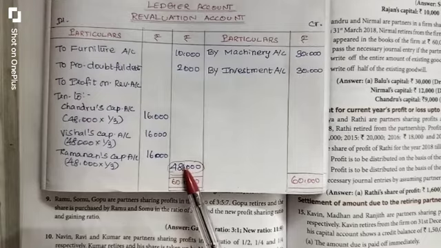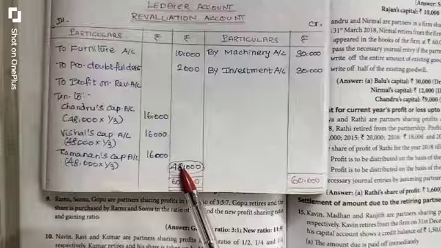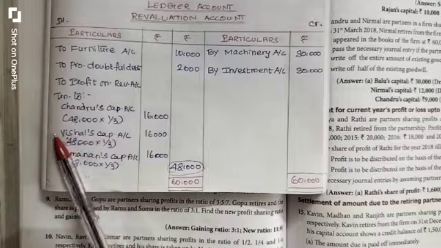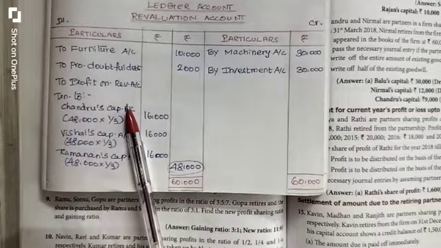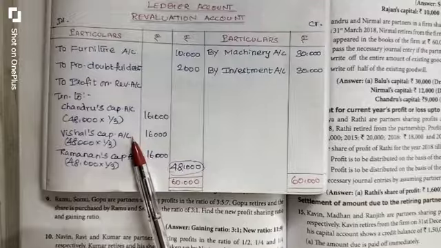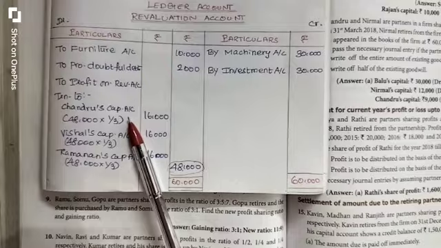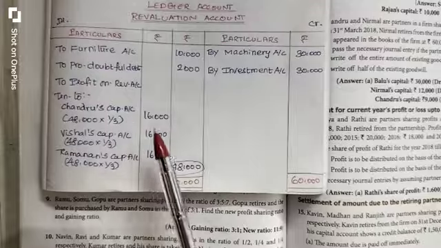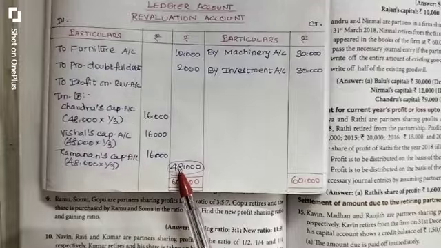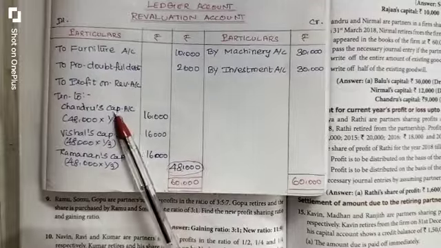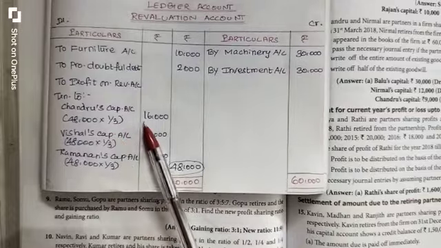Immediately you have to transfer that 48,000 profit on revaluation into all the partners' capital accounts in the old profit sharing ratio. What is the old profit sharing ratio? All the partners share their profits and losses equally. So you have to transfer that 48,000 into all partners' capital accounts equally.